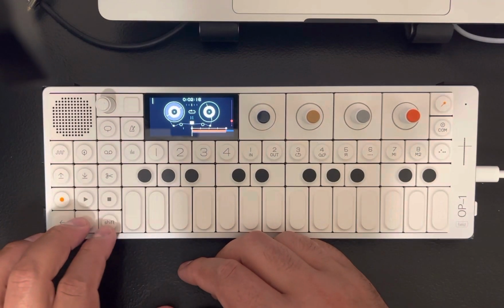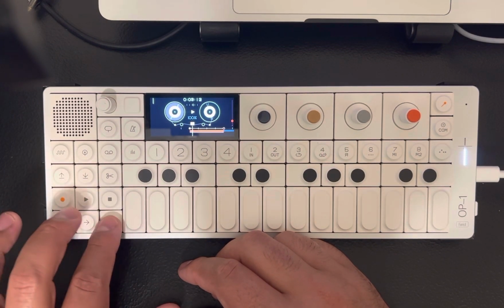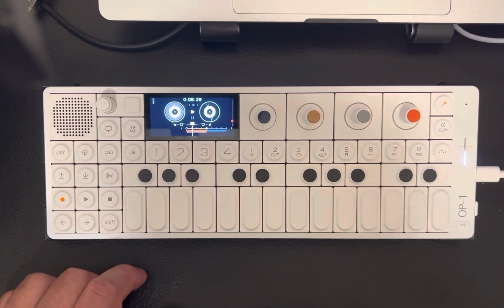But the key here is being able to press play, trigger in the next portion of it.